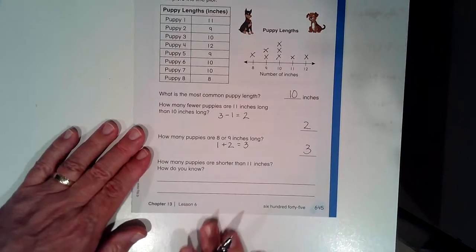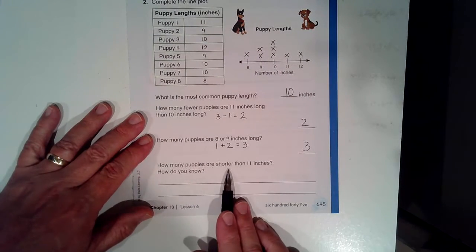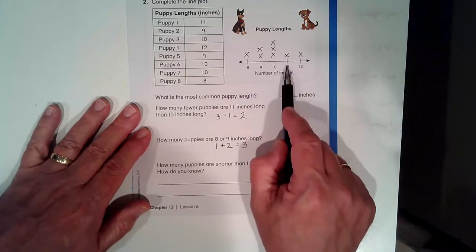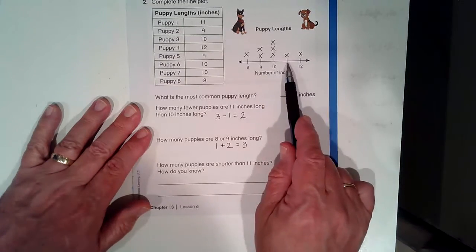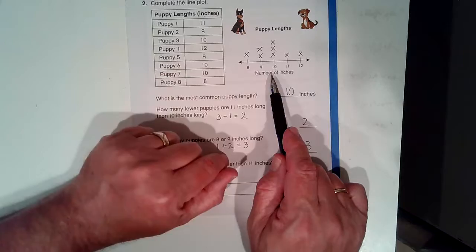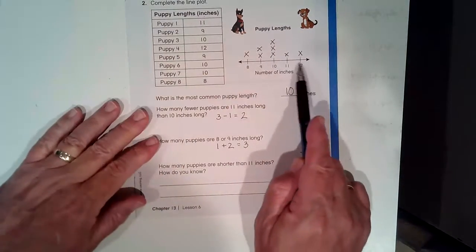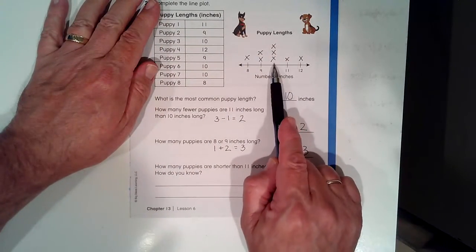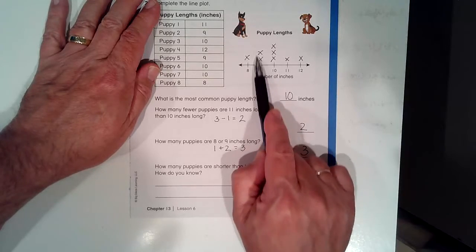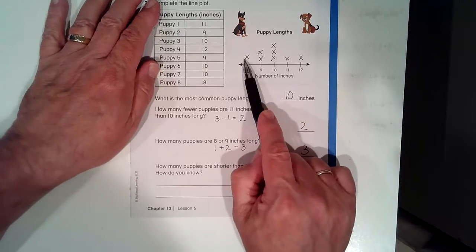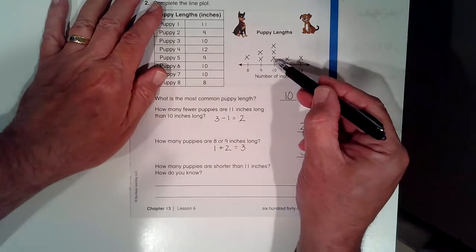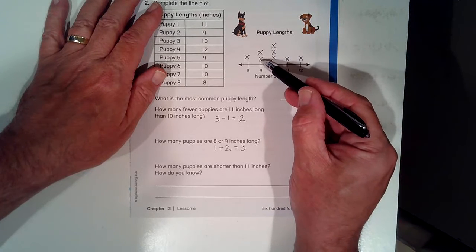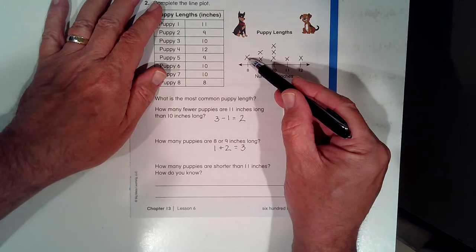All right, now let's take a look at this. How many puppies are shorter than 11 inches? So here's my 11 inches. How many are shorter? Is 12 shorter than 11? Nope, it is not. So I need to go the other way. So let's take a look. There's this set that are shorter, plus this set, plus this set. So let's see. All of these are shorter. That's 1, 2, 3. These are also 4, 5, plus another 6.